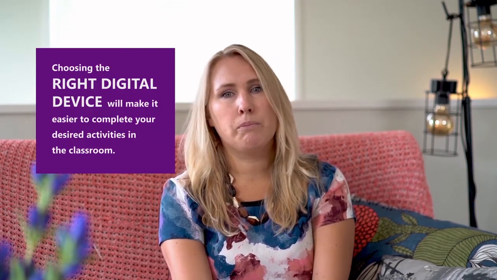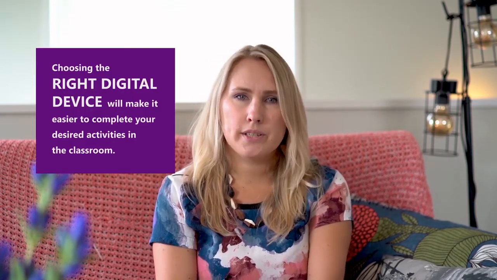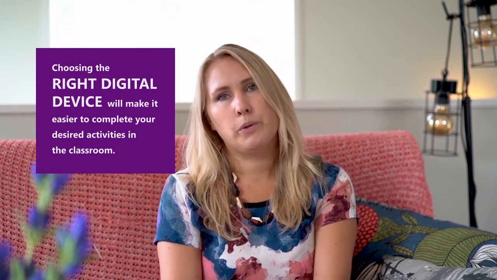What? I just meant that there's a role for all of us in a play and there's a role for each device in a different situation. So different devices in different situations. And as you can see, different activities work best with a specific digital device. Choosing the right digital device will make it easier to complete your desired activities also in the classroom.